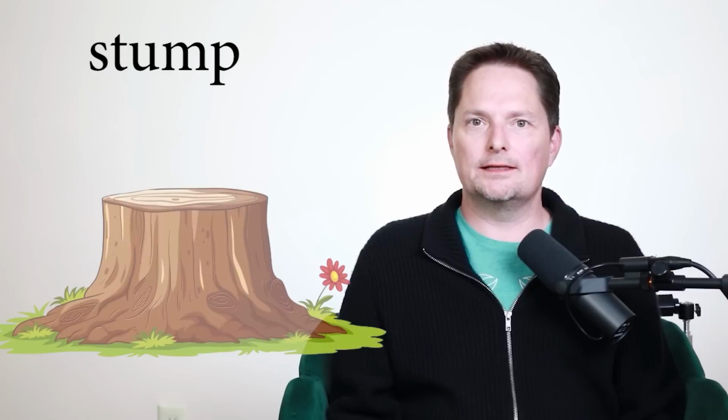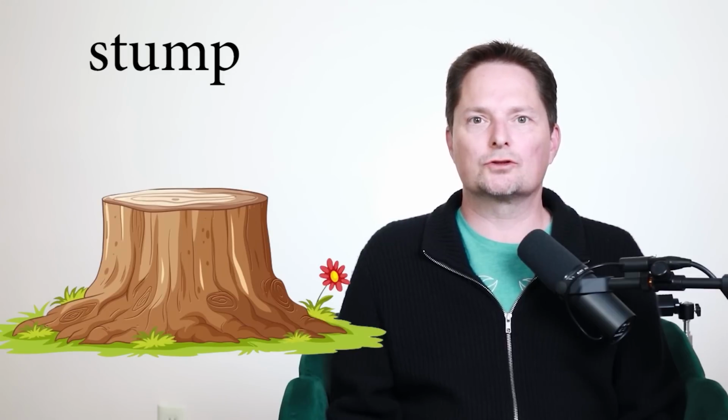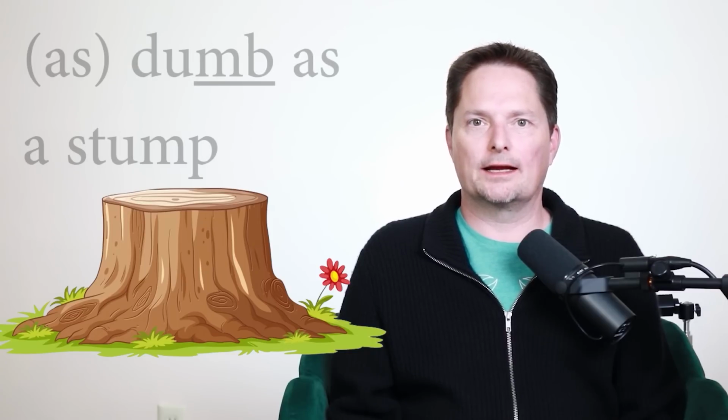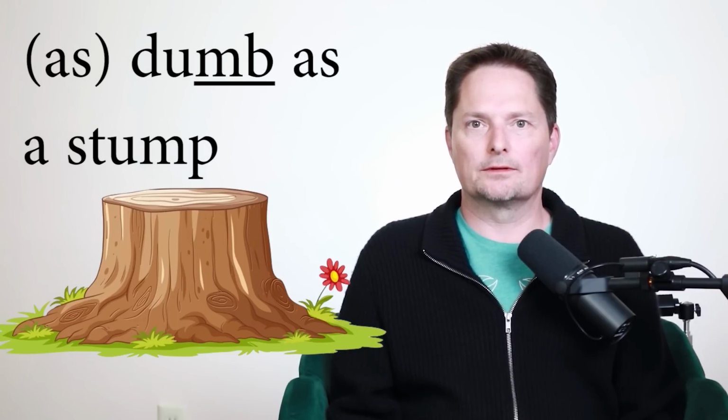So why do we say this? Why do we use stump as a verb to talk about when someone doesn't have an answer to a question? Because this is a stump. This is a tree stump. And if someone is stupid or dumb, we have the expression and we say, he's dumb as a stump. So that makes sense. If you're dumb as a stump, you don't have an answer to the question. So they stumped you. That makes sense to me anyway. That's how I understand it.